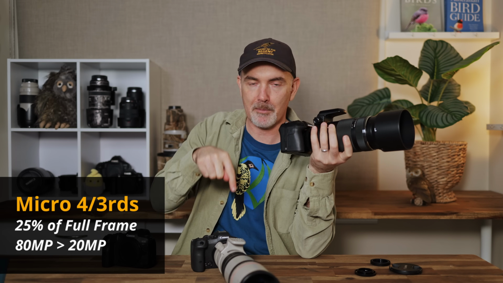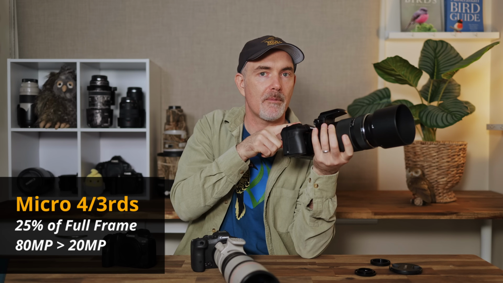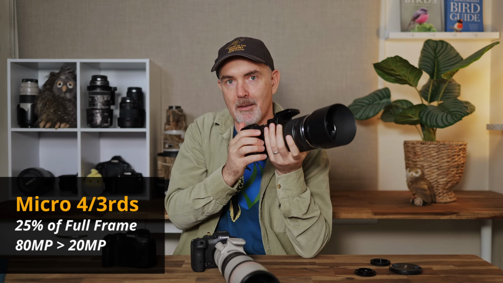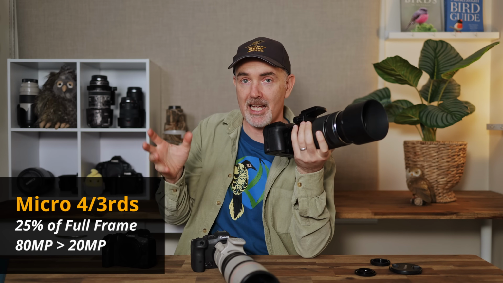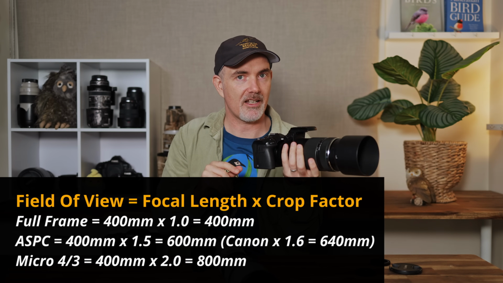And remember, 80 megapixels, we went down to 35 megapixels. This one has a 2 times crop and gives us a 20 megapixel image. So 20, 35, 80. So you can see as we crop, we get a much smaller image. Now, of course, because we're doing a 2 times crop, our field of view is going to change again.